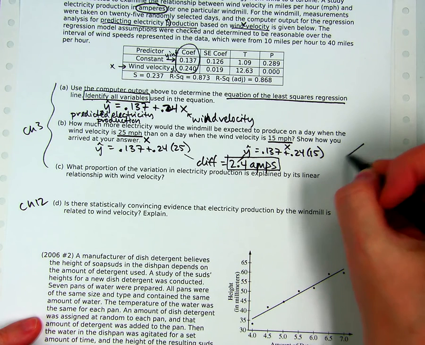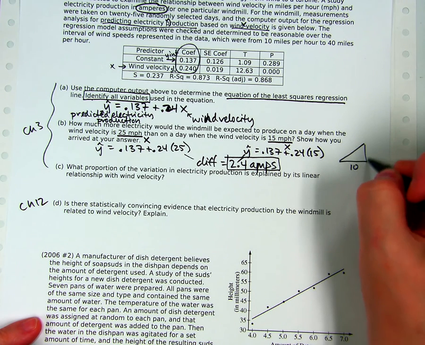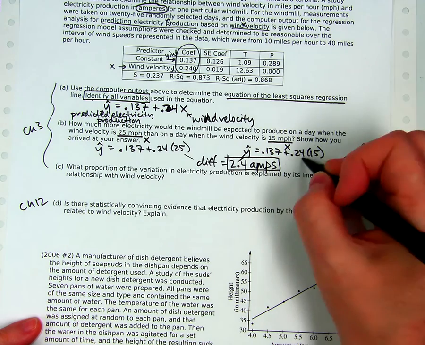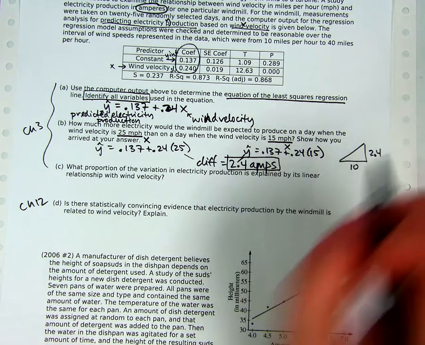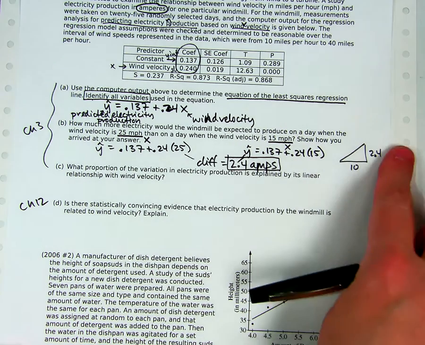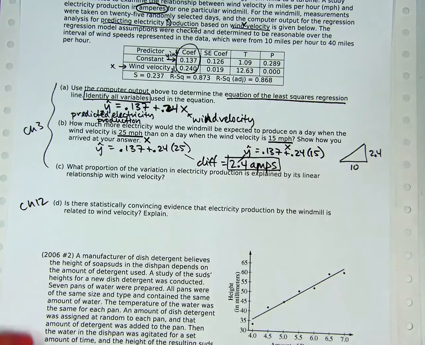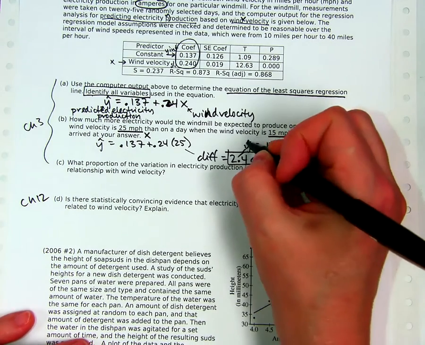So let's just think about slope for a minute here. If the difference in x is 10, what does the difference in y become? It's 2.4 because 2.4 over 10 is 0.24. So that's my rise and my run. And if you didn't think of that and you just went through the process of this, that's also fine.